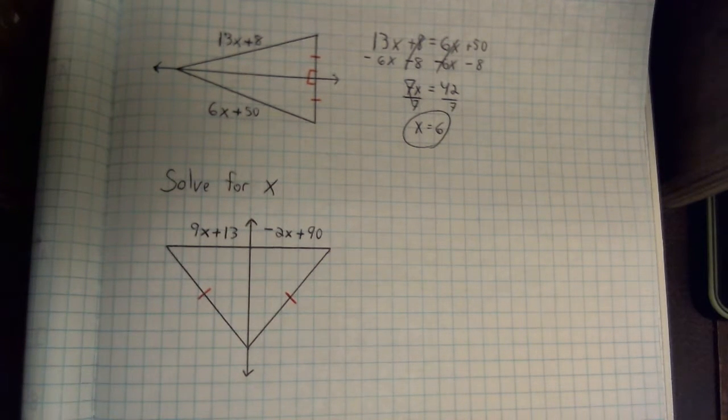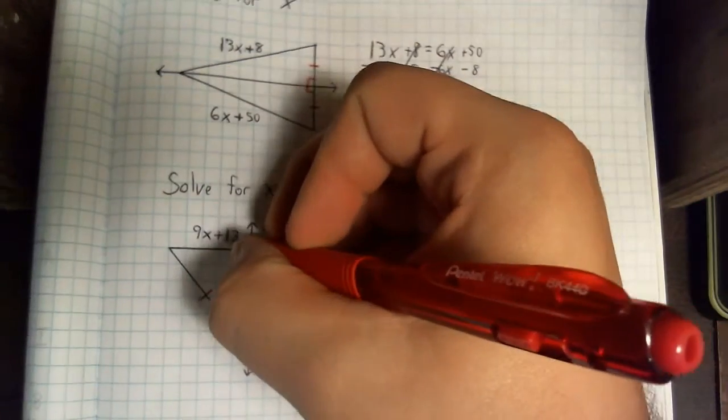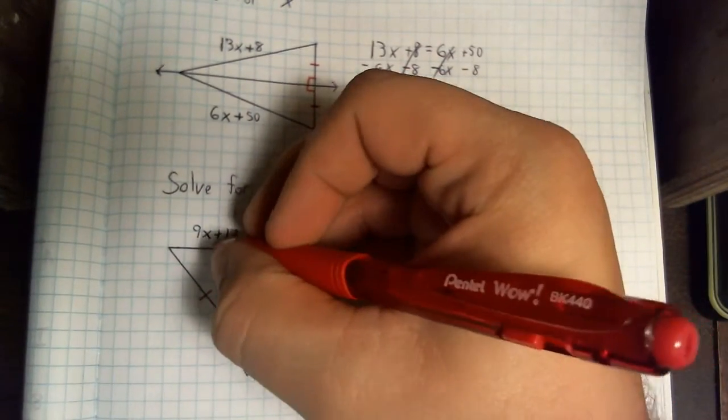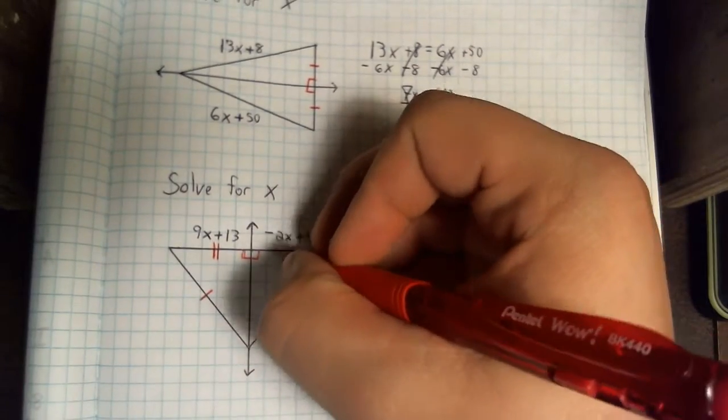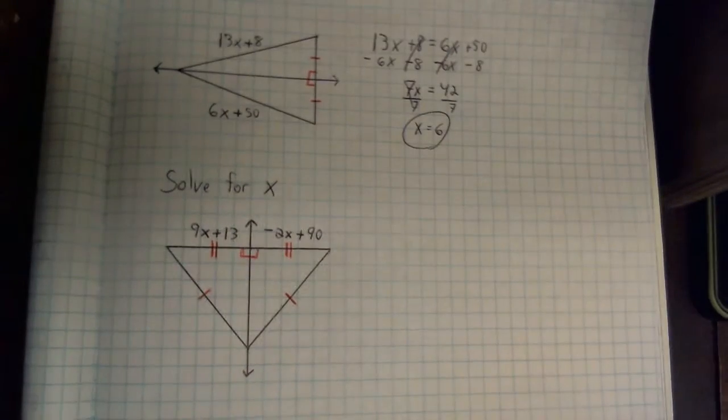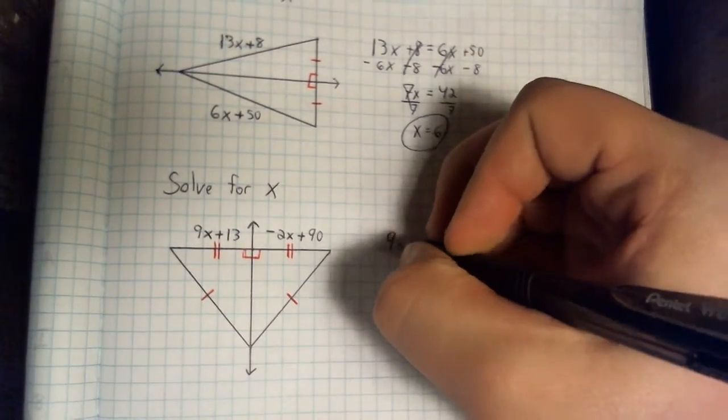So I'm going to take a second to make sure that I mark that. Here we go. That's my perpendicular. And I'm going to mark that these two pieces are congruent to each other. That's useful again because we can set up this equation.